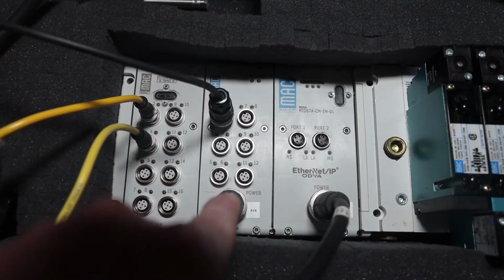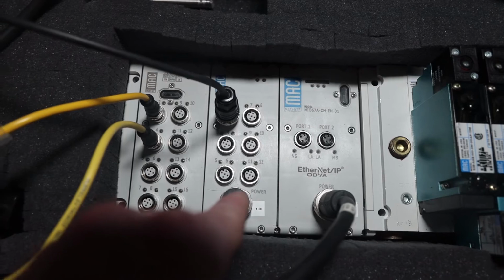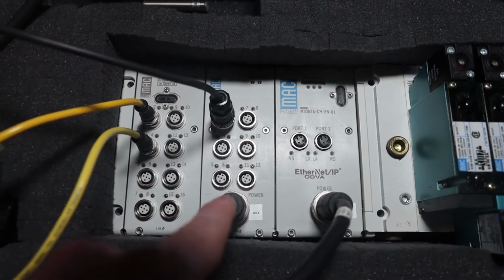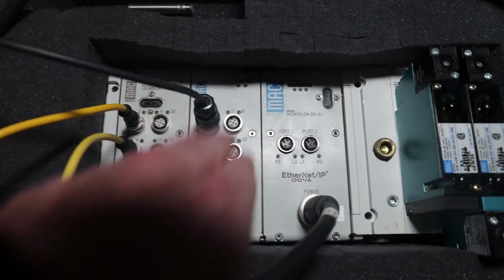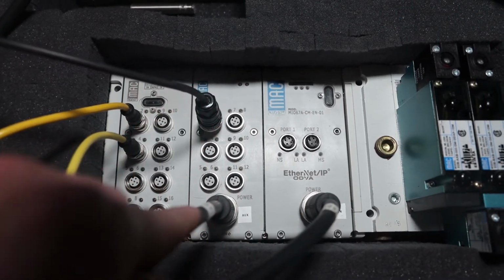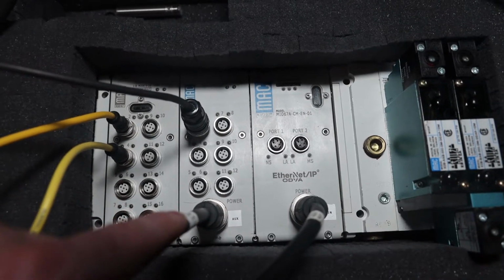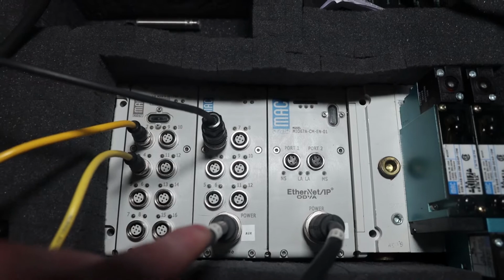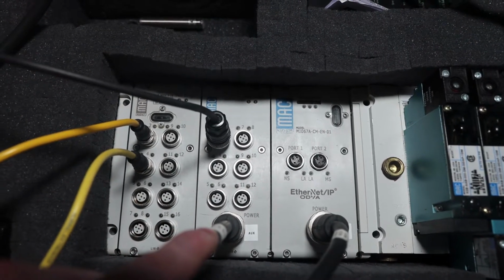Then we have the next module down in the software, or next module to the left, which would be the Power Plus. So these are all outputs. This does have auxiliary power to this module, so that way you can fuse this separately or run it off a completely different power supply if you'd like.